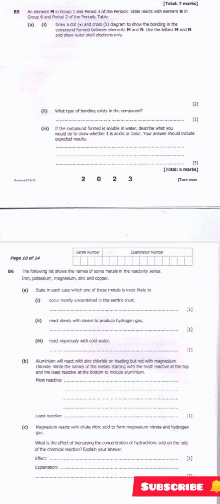on this topic. For example, I explained how to know that this element is a metal or is a non-metal. Also, I explained types of chemical bonding. I explained in detail. Also, I explained how elements are located in groups and in periods. Therefore, I urge you to watch.